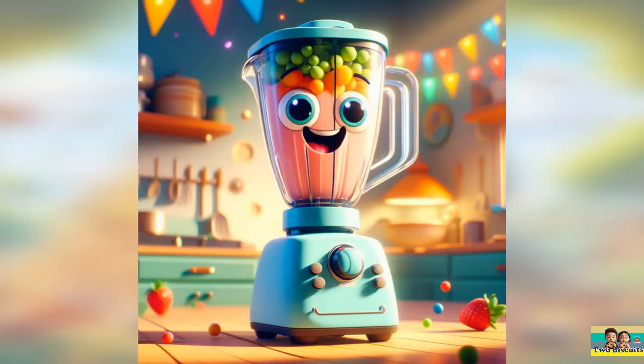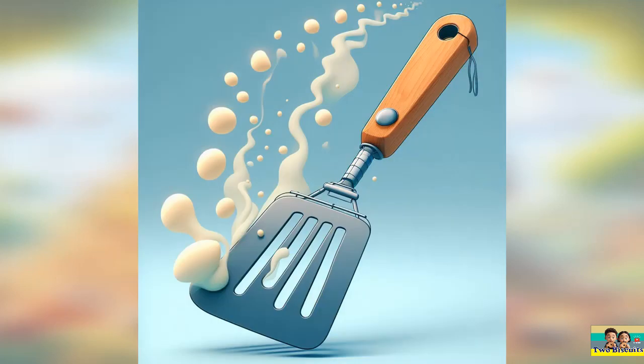Question 2. Which kitchen gadget do you see in this image? This item is commonly used to mix ingredients or make smoothies. Keep guessing. Question 3. Take a closer look at this kitchen utensil. Can you guess what it's called?